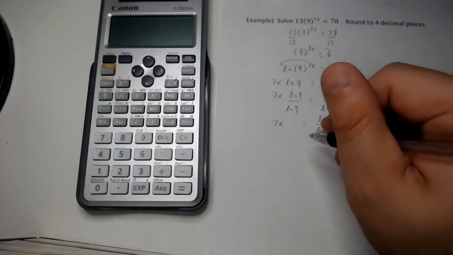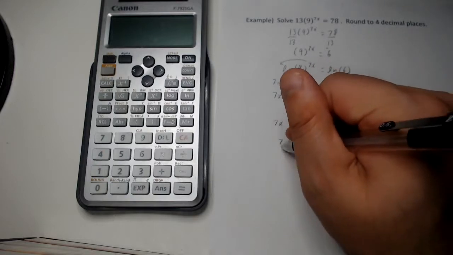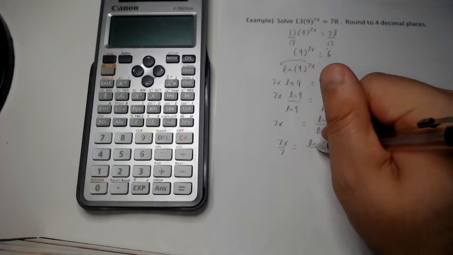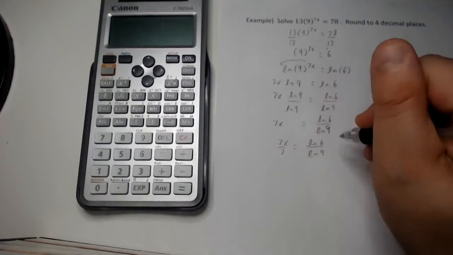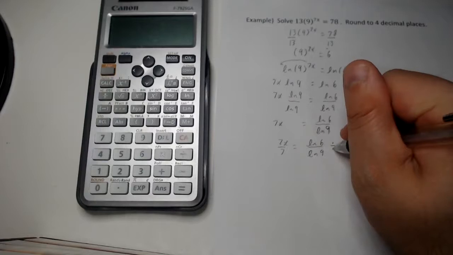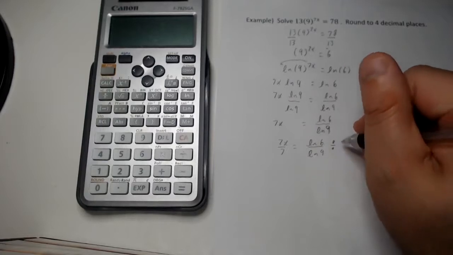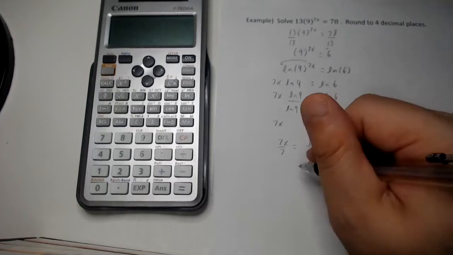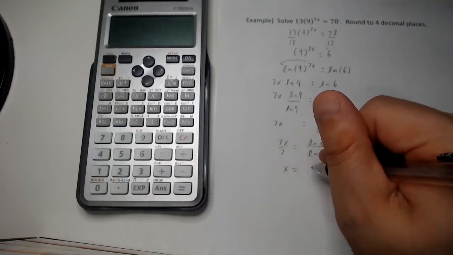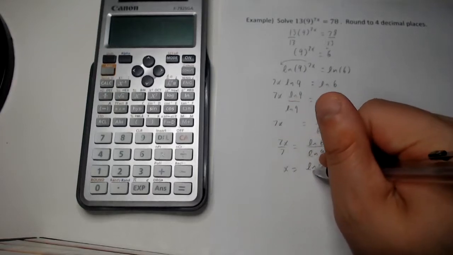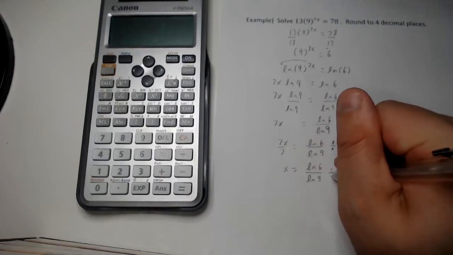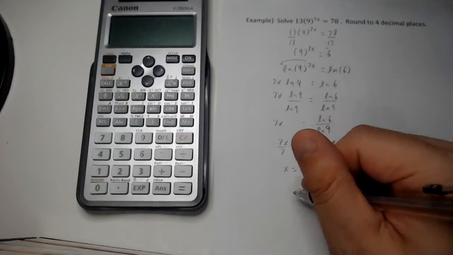My final step is to divide off the 7. I'm going to show it with an arithmetic division symbol. So x equals natural log of 6 over the natural log of 9 divided by 7.